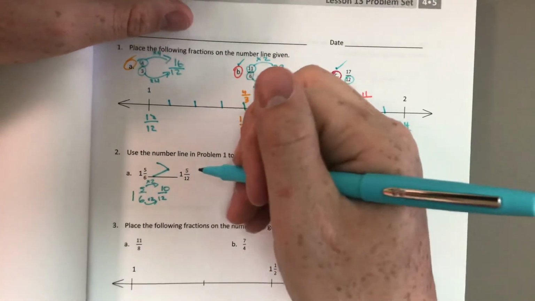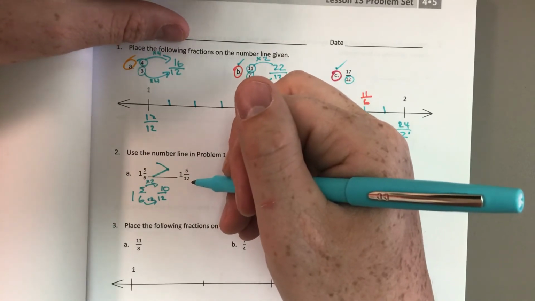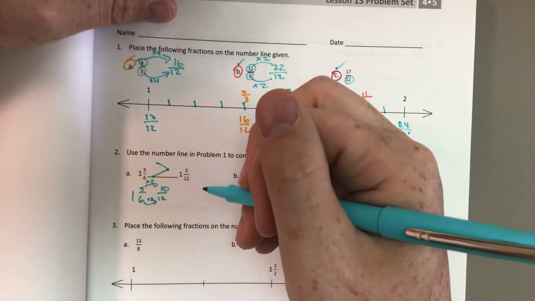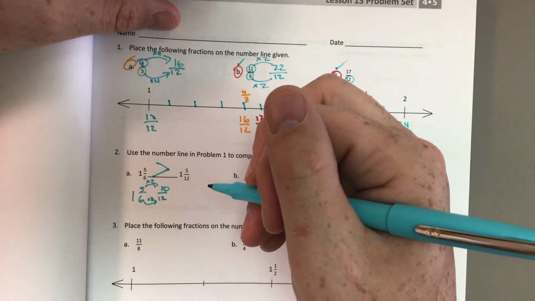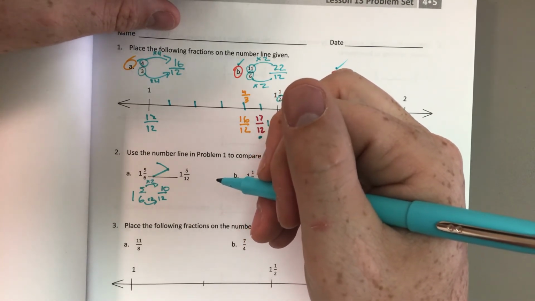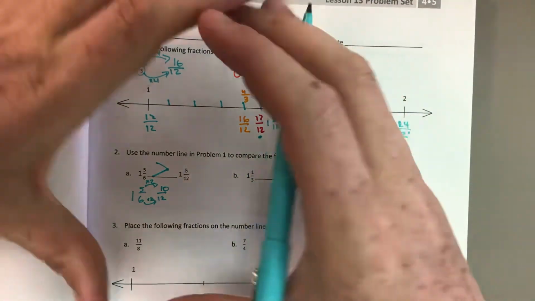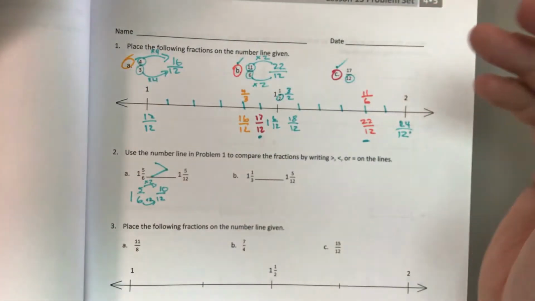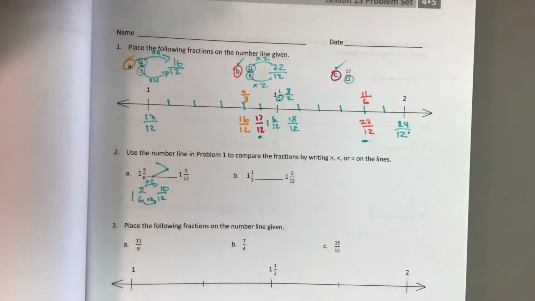And that brings in that concept of often when we see a larger denominator, we think that it's automatically a larger number. In reality, a lot of times the denominator that's smaller has bigger pieces, which makes it a larger fraction. Not always, but many times.